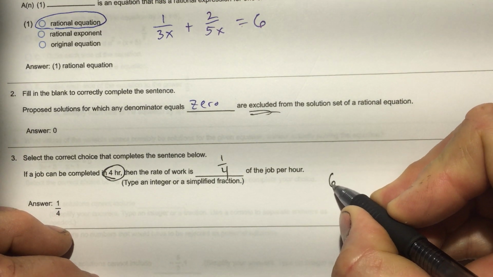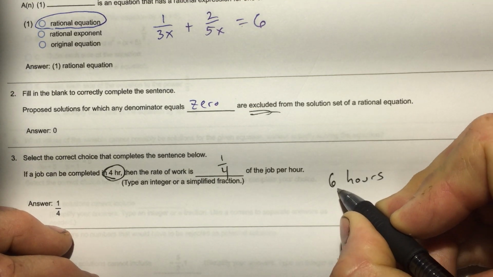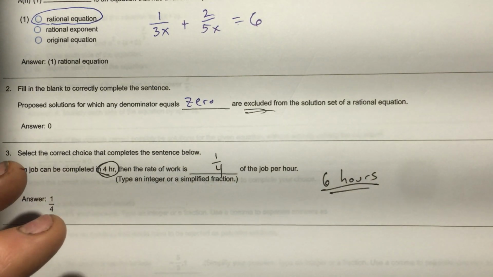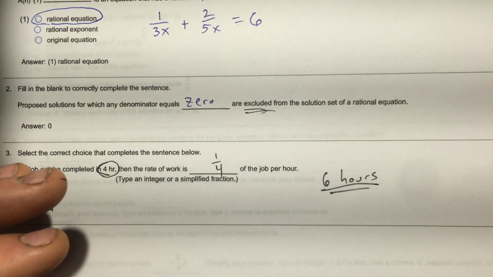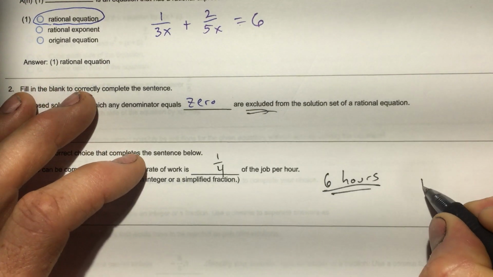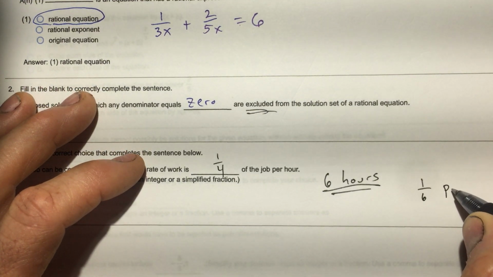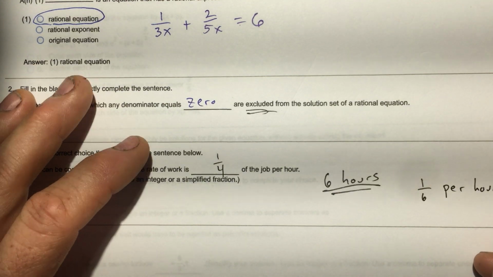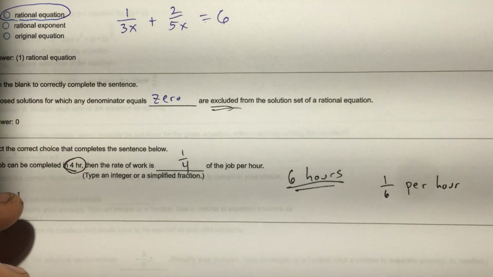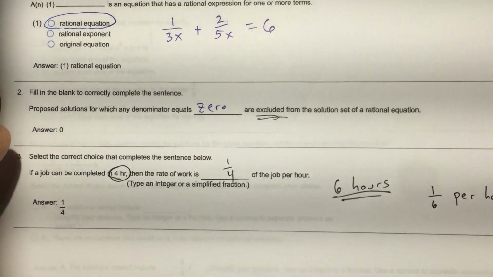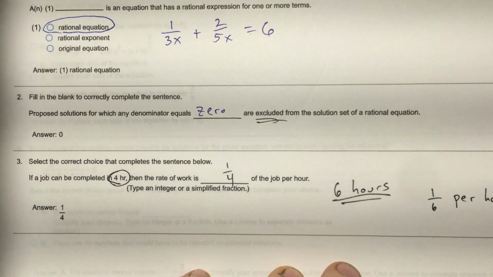What if you have a job that takes 6 hours? How much of the job can you do in 1 hour? Well, you can do 1/6 per hour. So this is something we're going to be using with these rational equations.